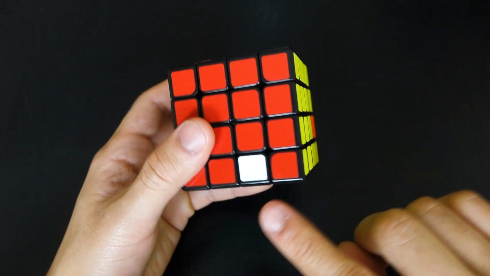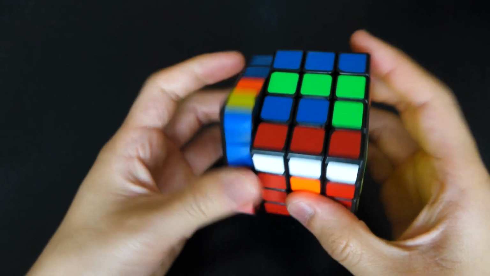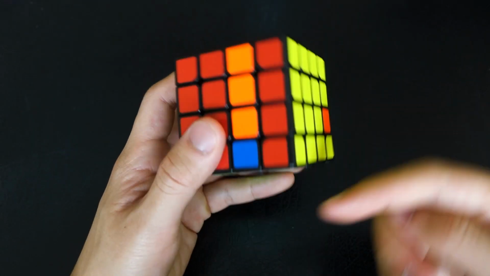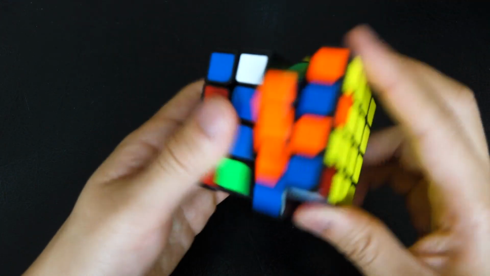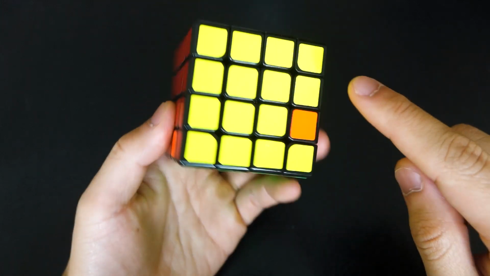But the setups are still the same, so the first target we have is D, which works the exact same as it would in M2, except you do a little R2 instead, and next one is E. And you'll notice that by doing those two, you solve two completely different pieces. And moving on, we have N.